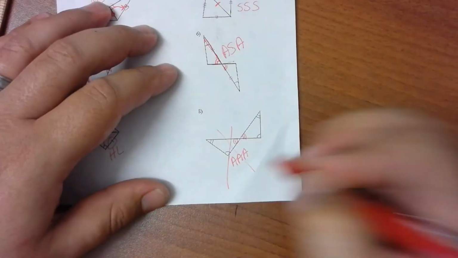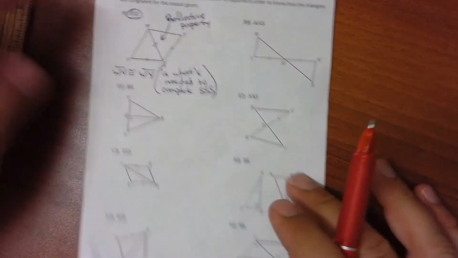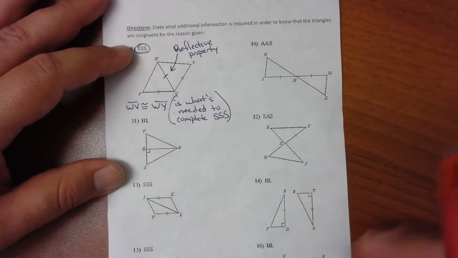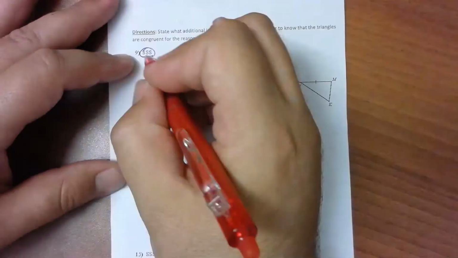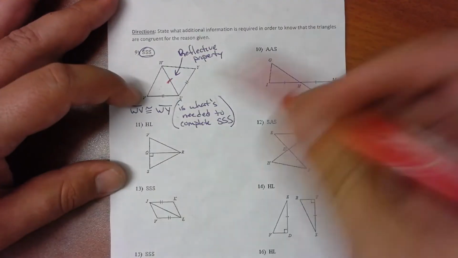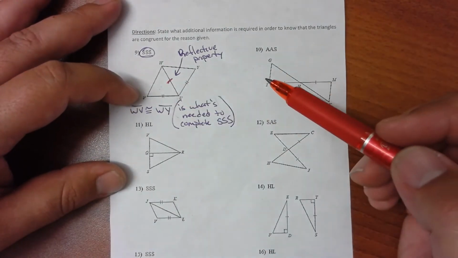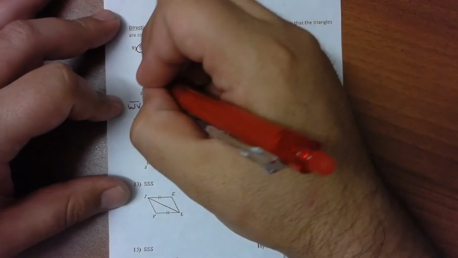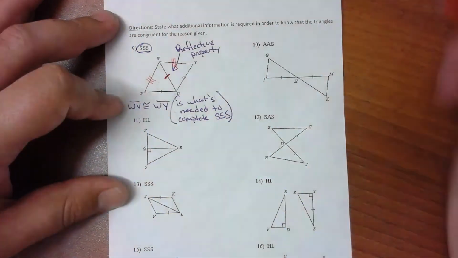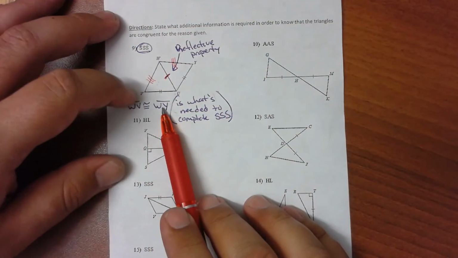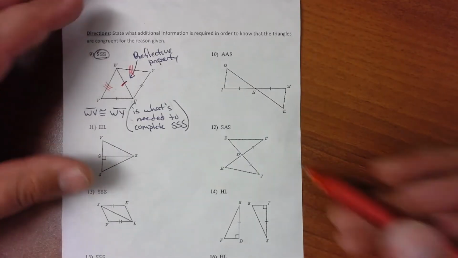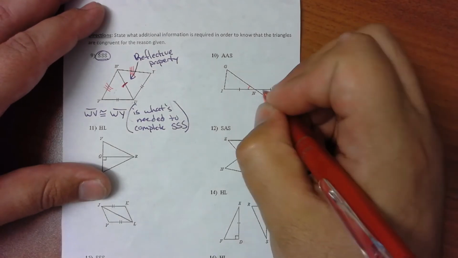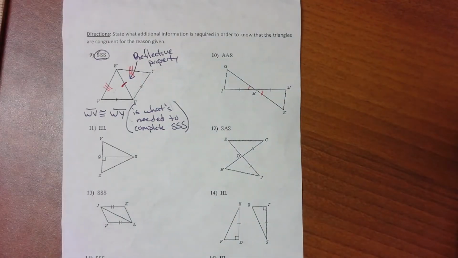On the back side, they're telling you what they want and asking you what's missing. This is reflexive property, so it's guaranteed. They want side, side, side. They told you this side's already congruent to that side. So what else do you need? You need this side congruent to that side, which is WV congruent to WY. As soon as you have that, then you have side, side, side. They form an X, so this is true. Guaranteed without a shadow of a doubt. So what's the missing piece of information?